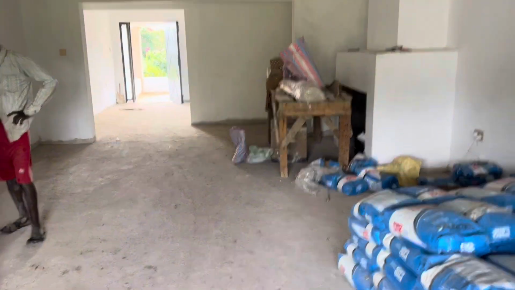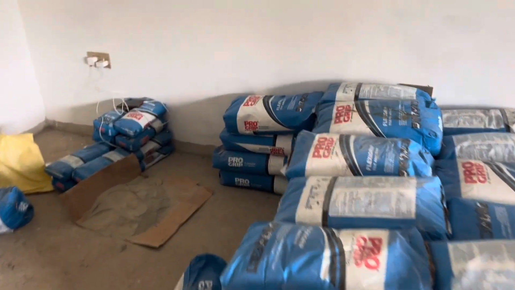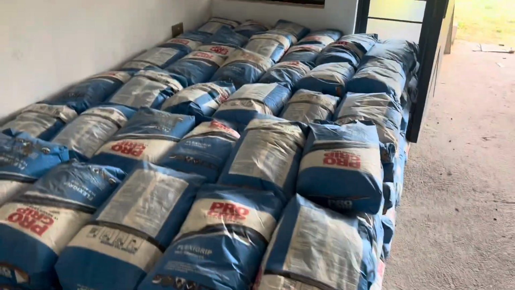This is the main living room. So we'll be using adhesive. This is the adhesive that we are using for the tiles.